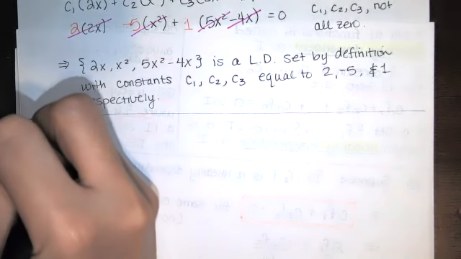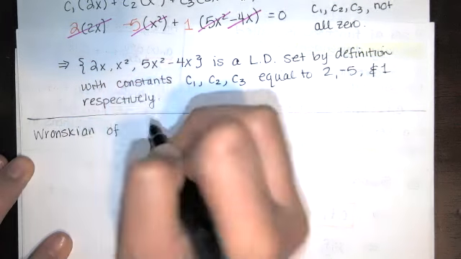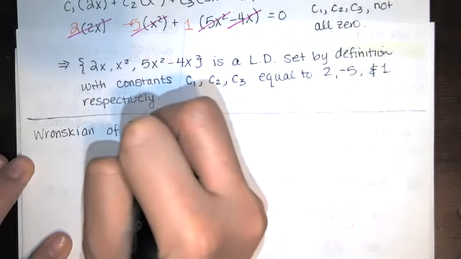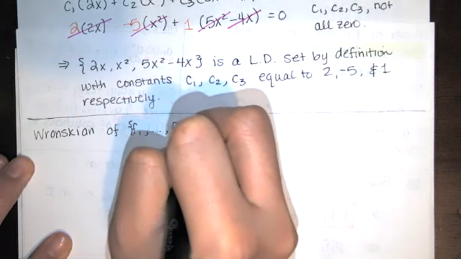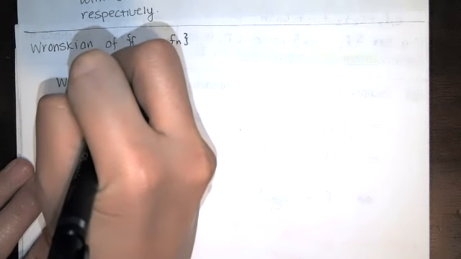So the Wronskian of the set of functions f sub 1 through f sub n is the determinant of that set of functions, or is a determinant involving that set of functions. We can write it this way.